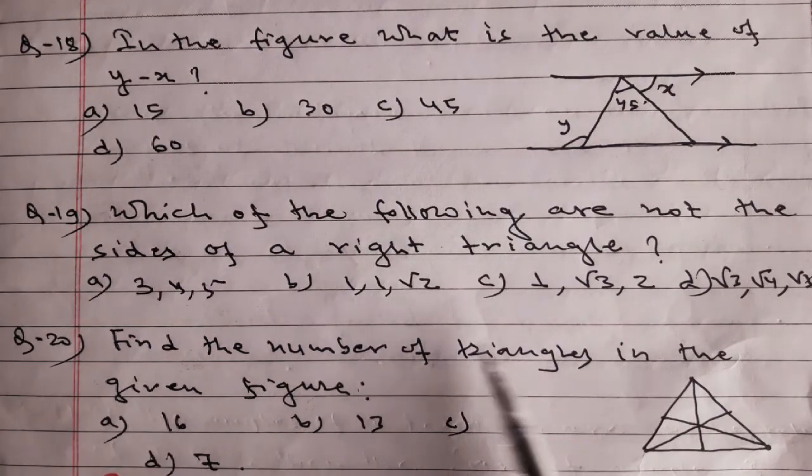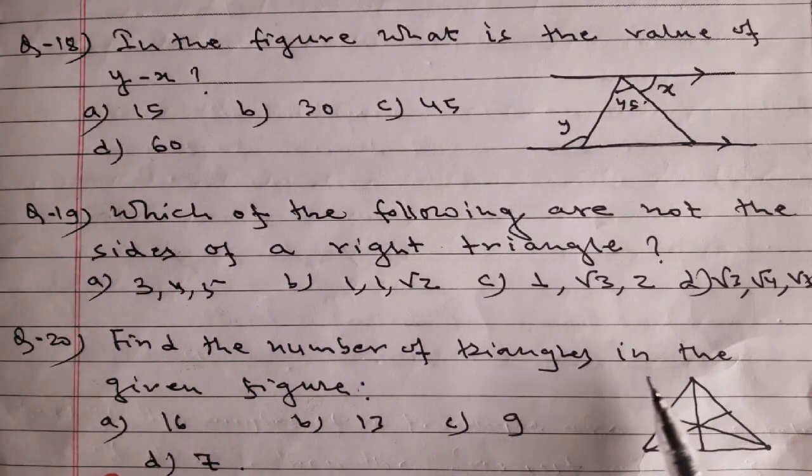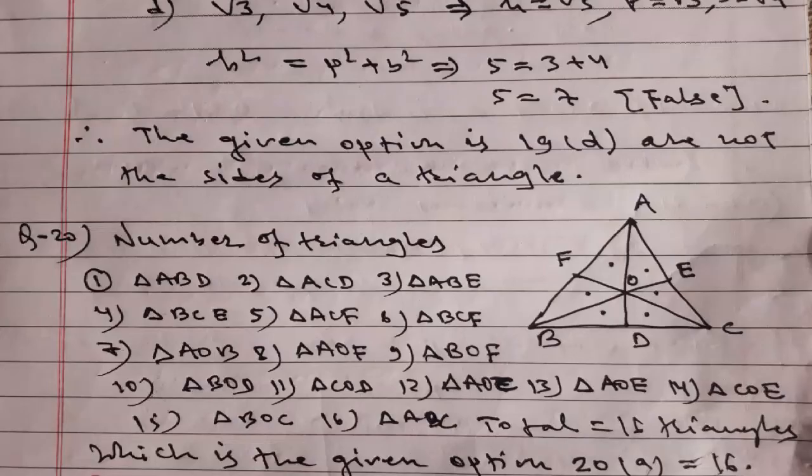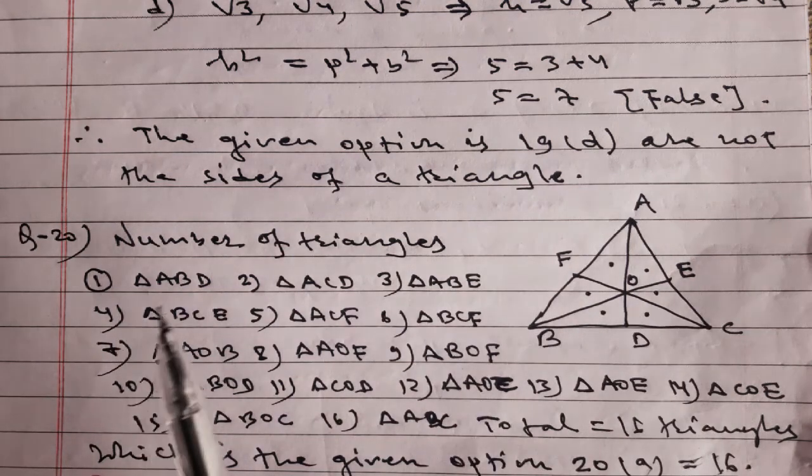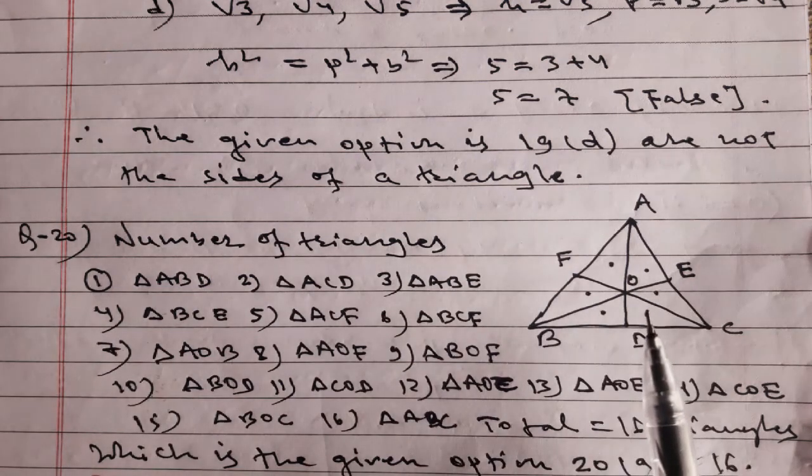Question number 20: find the number of triangles in the given figure. We are given A, B, C, D, 4 options, and we have to choose the right option. So let's go to the solution of question number 20. We have to determine the number of triangles from the given figure. So let's write down all the triangles.